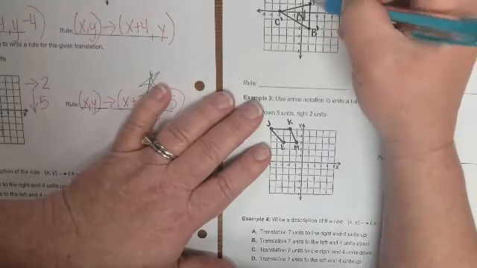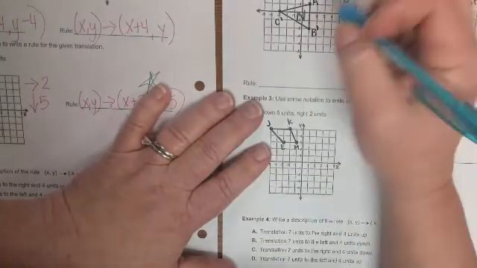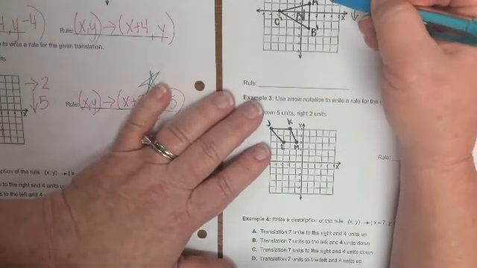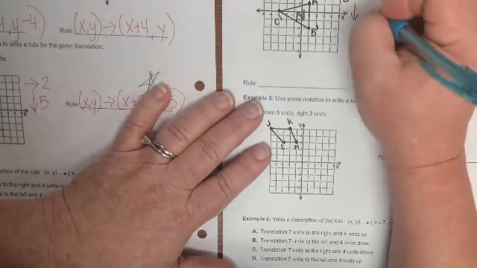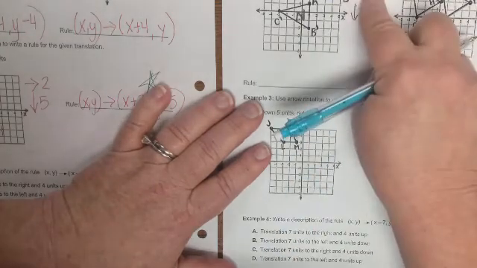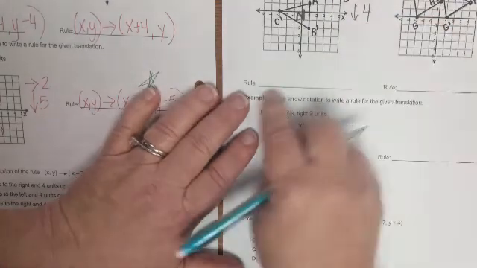Once I get here, I know I'm moving down. So I'm going to put an arrow down. And it's 1, 2, 3, 4 down. So down 4. So I'm to the left 4 and down 4. I'm going to write my rule.